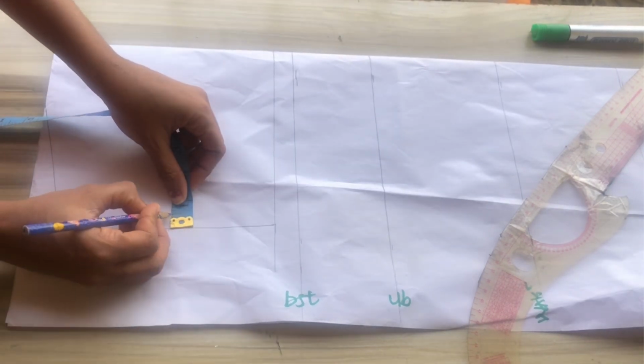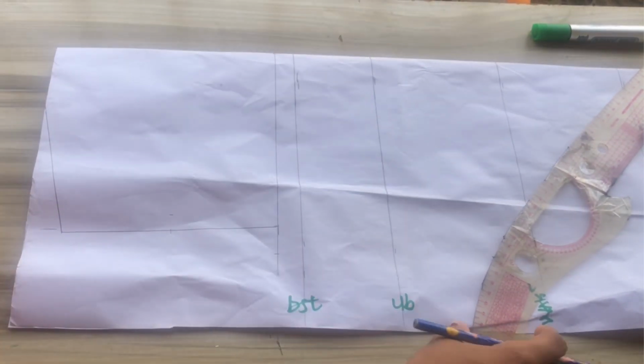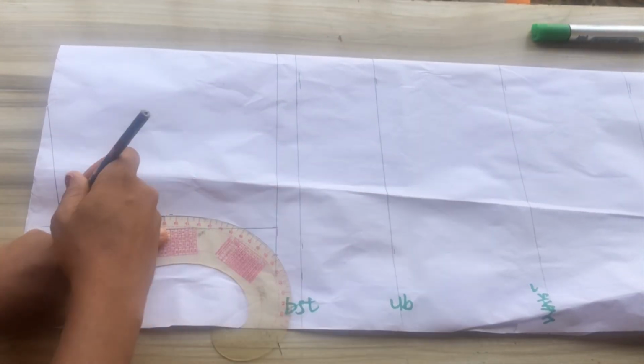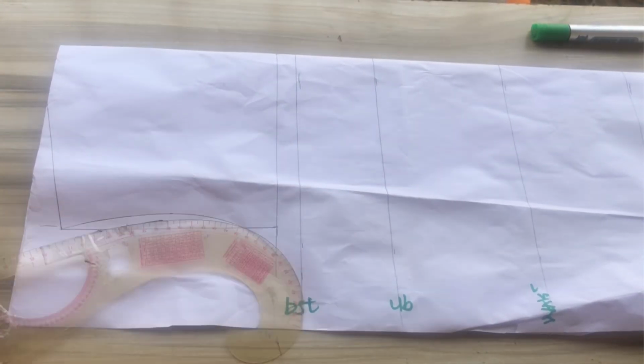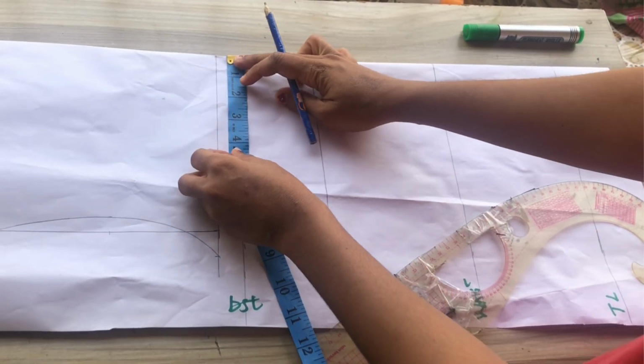From that point, I'll be coming in by ½ inch. After I'm done marking that, I'll go ahead to mark my bust circumference divided by 4 at this point. So after I'm done marking that, I'm going to go ahead and place my ruler, connect from the shoulder to the armhole and to my bust circumference.